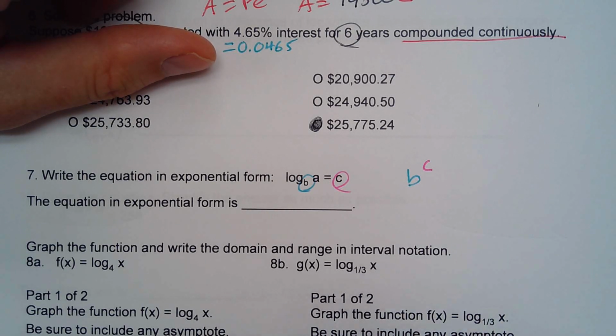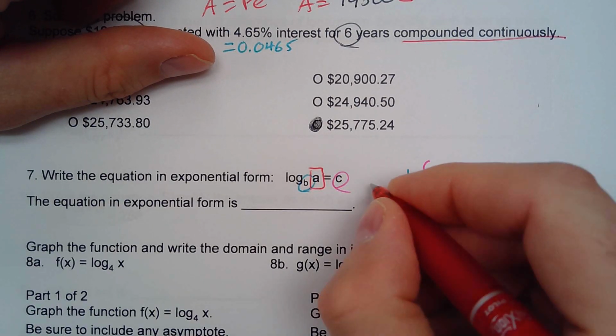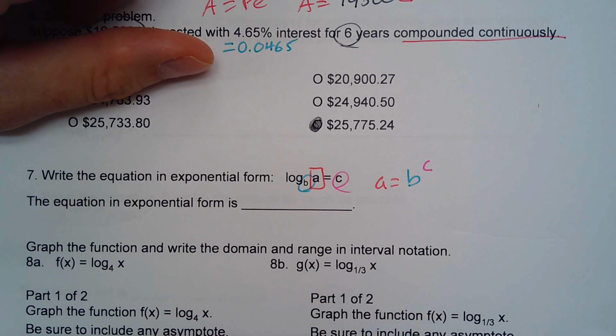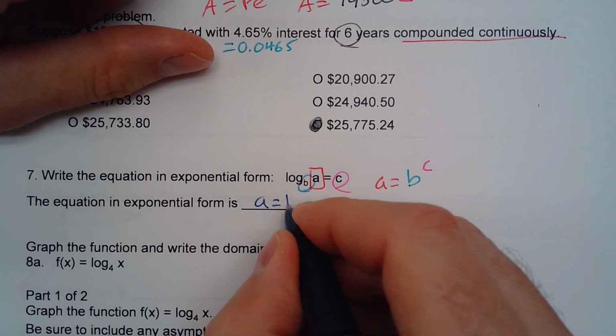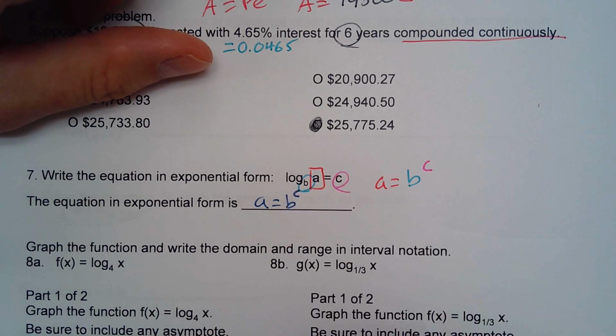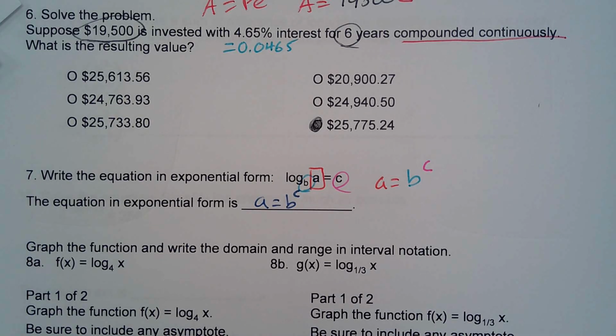And my argument is a. So it's got to be a equals b to the c. Be careful when you're doing this in ALEKS. If they're using uppercase letters, make sure you use uppercase. If they're using lowercase, use lowercase. Make sure your cases match.